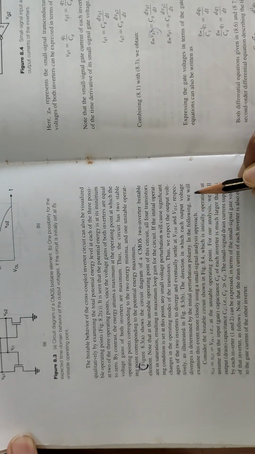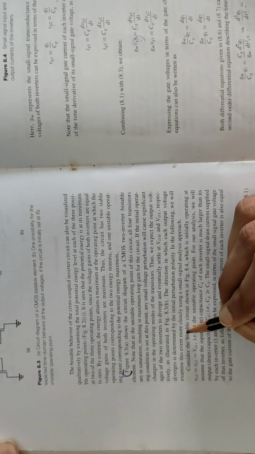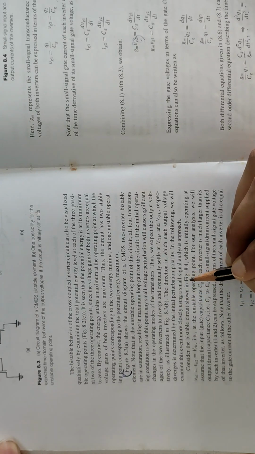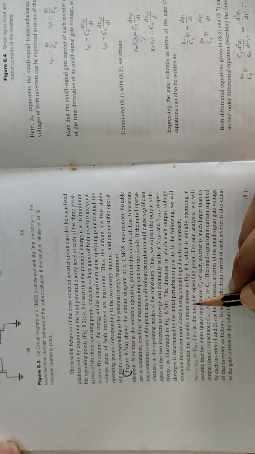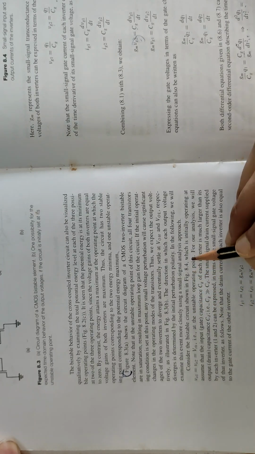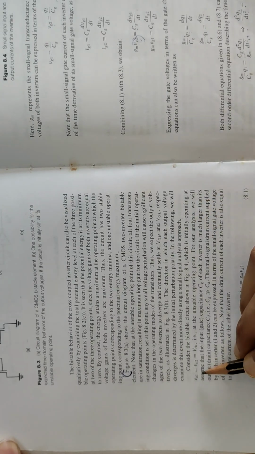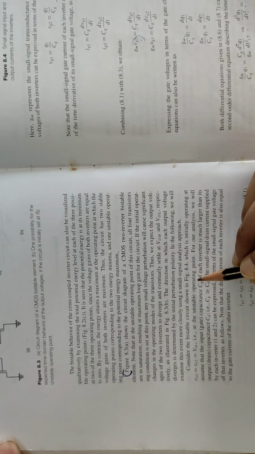In the following, we will examine the event more closely using a small signal analysis approach. Consider the bistable circuit shown in figure, which is initially operating at VO1 is equal to VO2 is equal to VTH, that is at the unstable operating point.